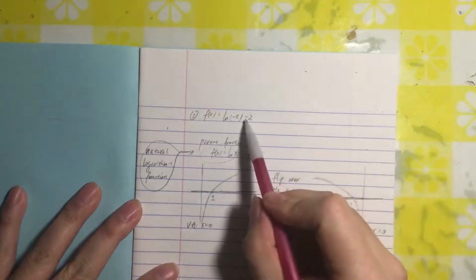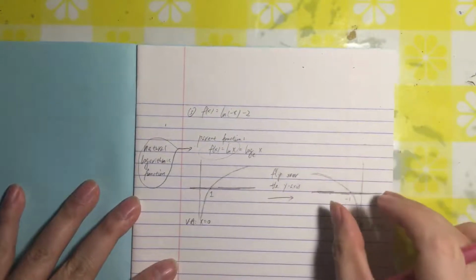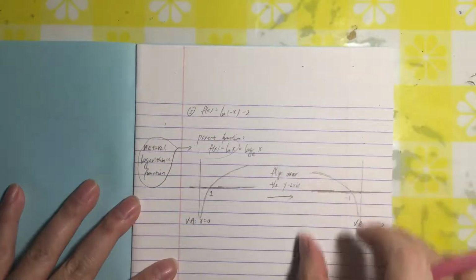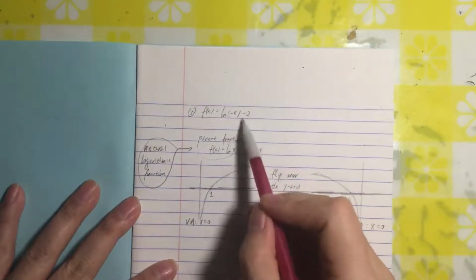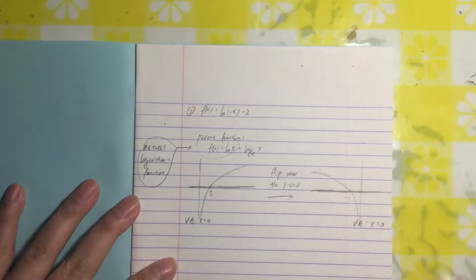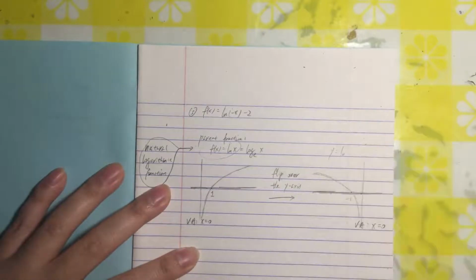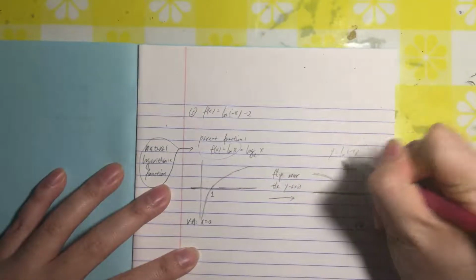Next, when I subtract 2 from the function, I shift the entire graph 2 units downward. That's the graph y equal to ln of negative x.